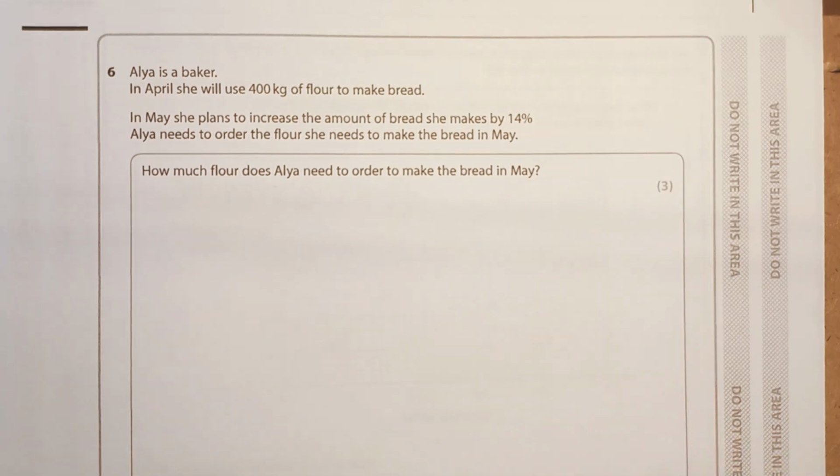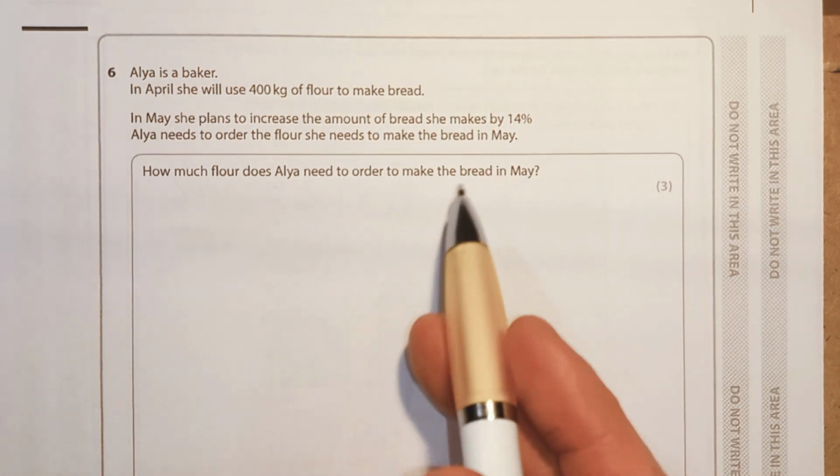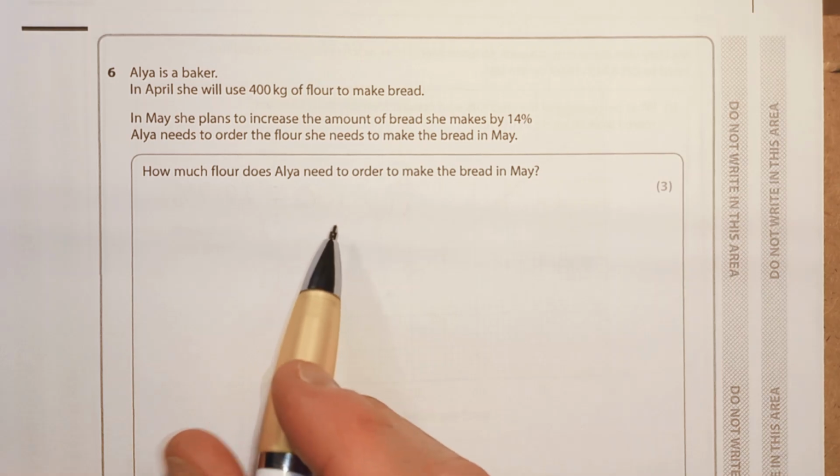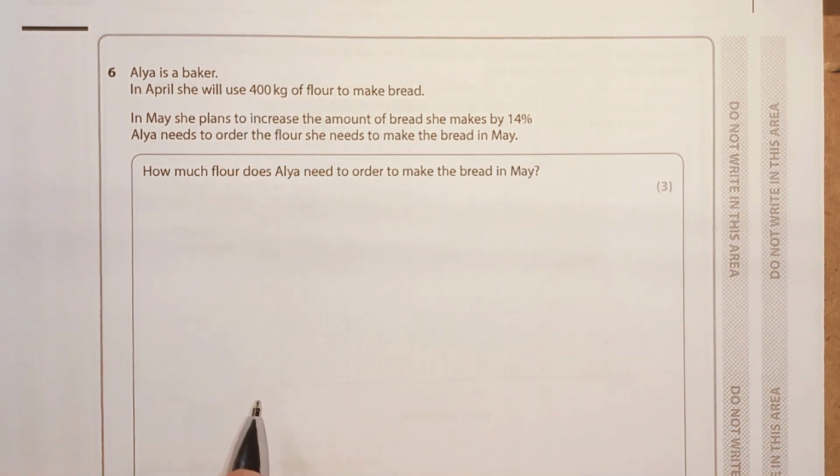Question 6. Alia is a baker. In April, she will use 400 kilograms of flour to make bread. In May, she plans to increase the amount of bread she makes by 14%. Alia needs to order the flour she needs to make the bread in May. How much flour does Alia need to order to make the bread in May? Lots of words there. It takes lots of time to read it out, when actually it's quite a straightforward question. What they're saying is increase 400 by 14%.